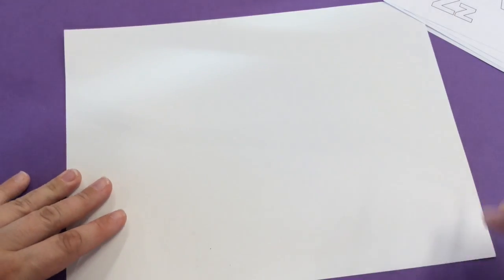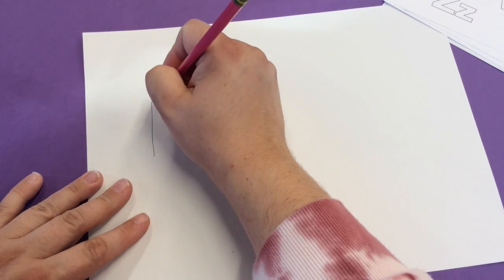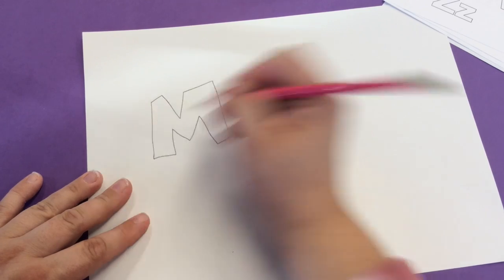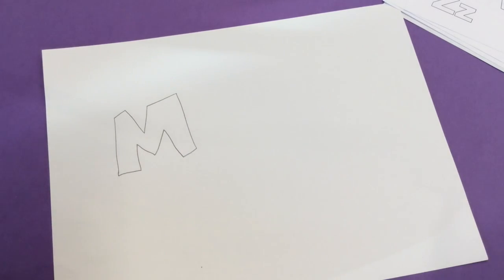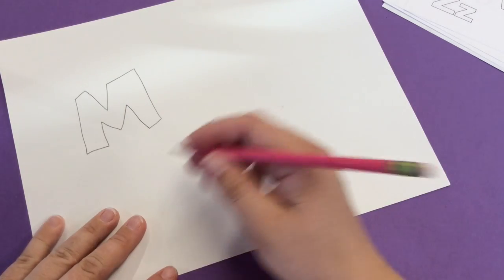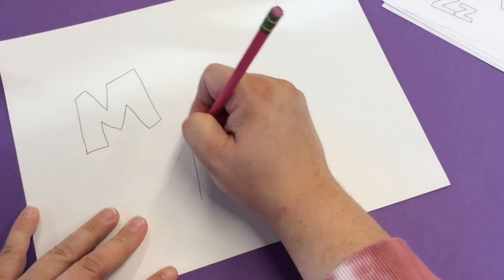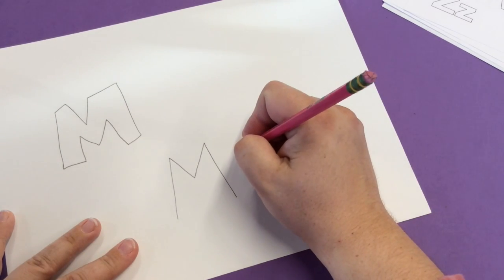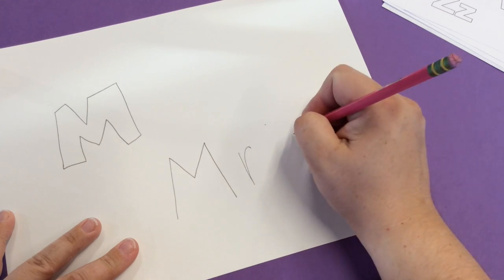Now, if you're not super great at making bubble letters just freehand, here's a way that you can create some successful letters. I like to recommend writing out your name. You can do all capitals, or capitals and lowercase, whatever you want.